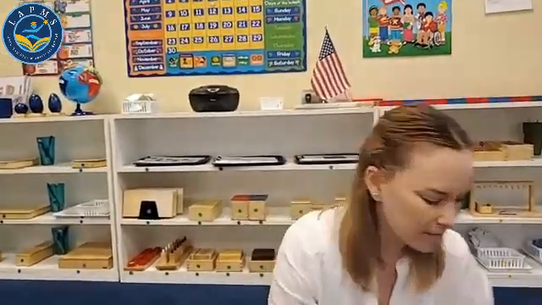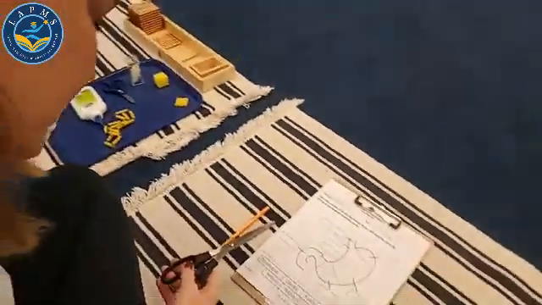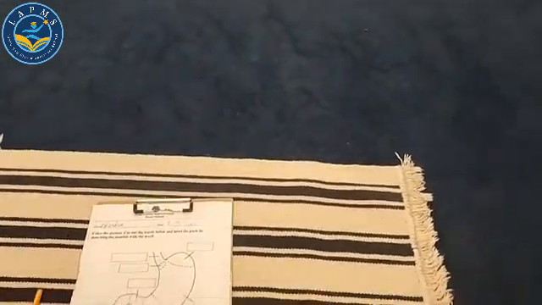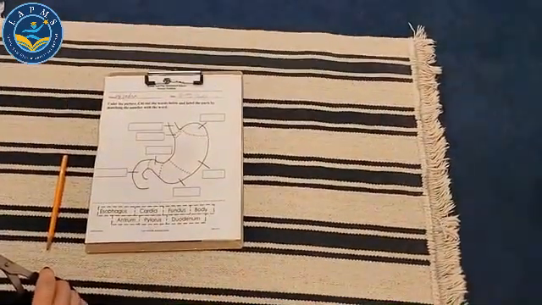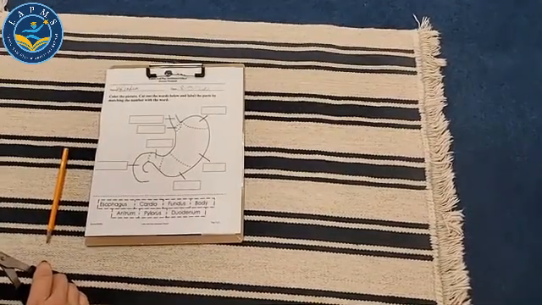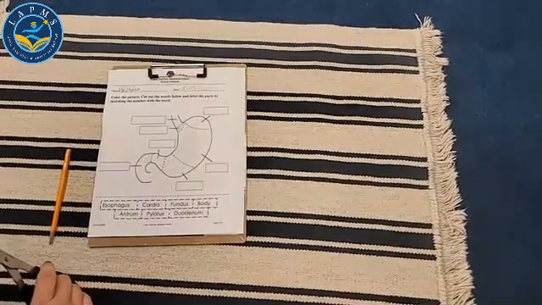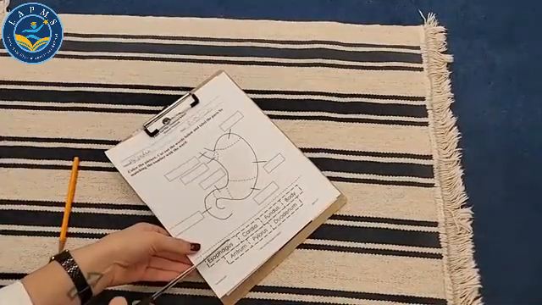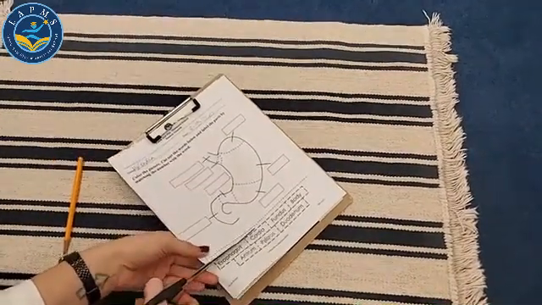Okay, I'm going to first, I wrote my name. It says color the picture. Cut out the words below and label the parts matching the number with the word. Okay, awesome. So let's do some cutting first, and then we can color later.